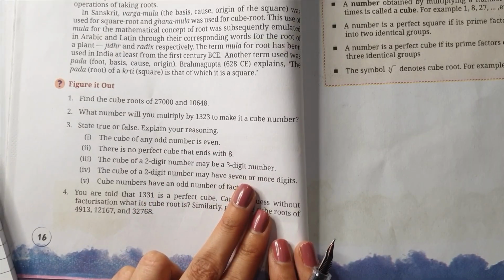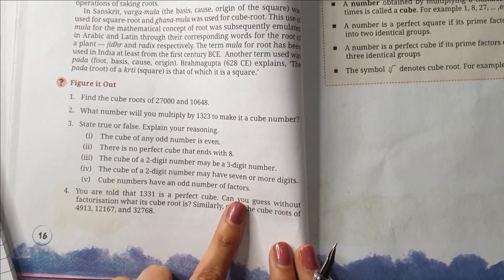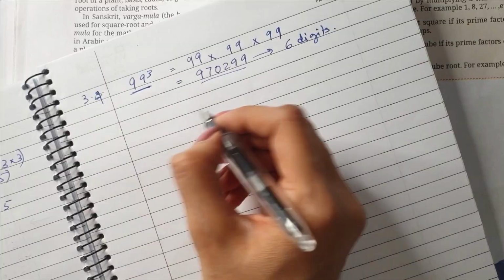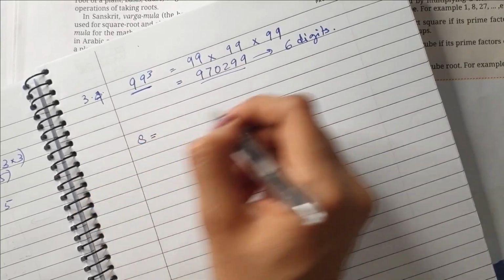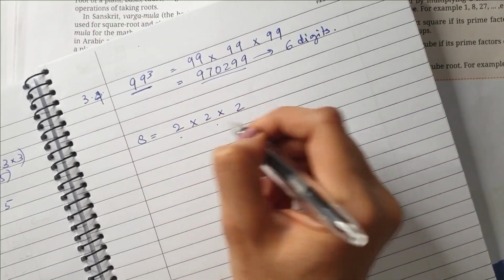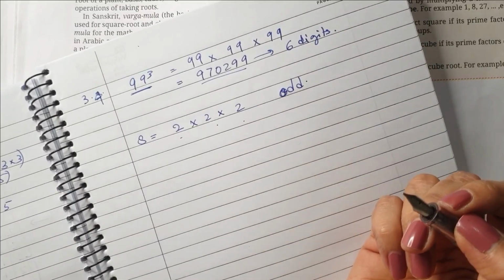So, this is false. Then, cube numbers have an odd number of factors. Let's just see. If you have a number, let's say 8, the factors will be 2 into 2 into 2. So there are 3 and that's odd. That's true, right?